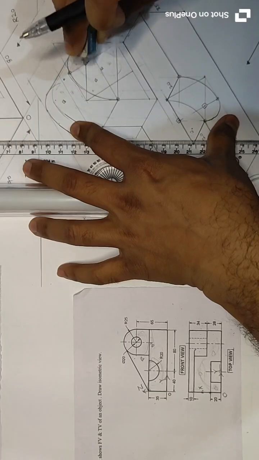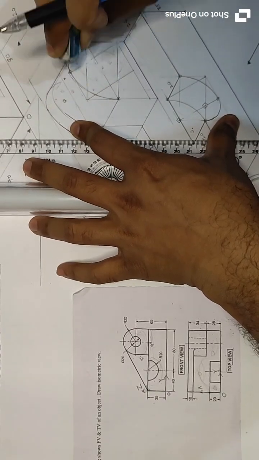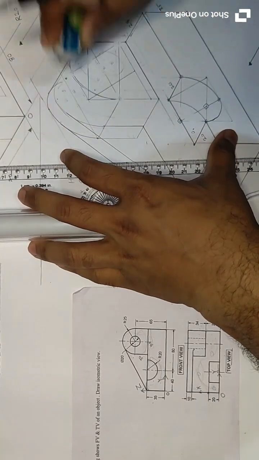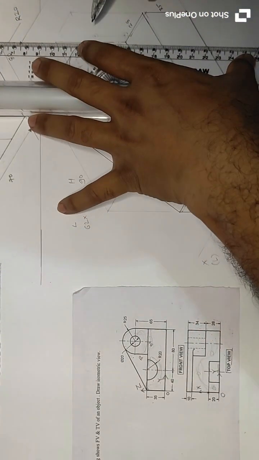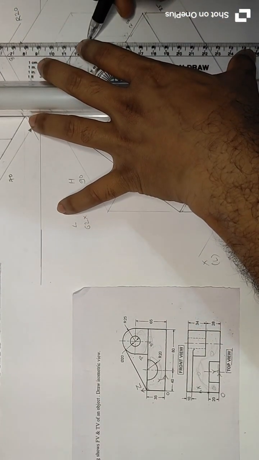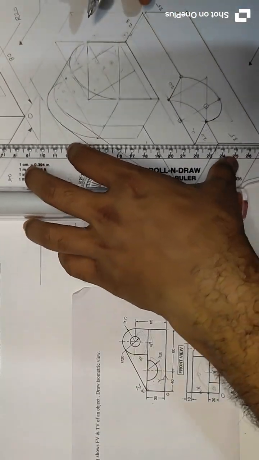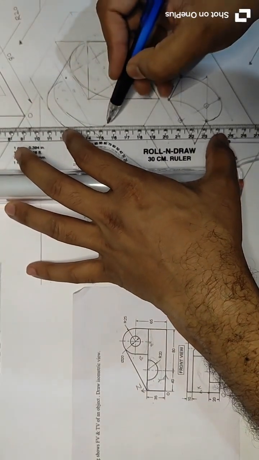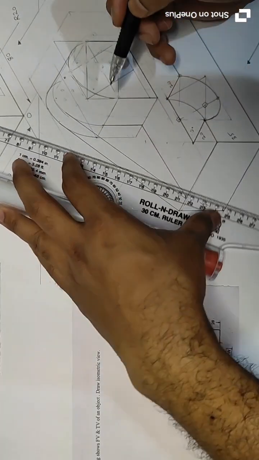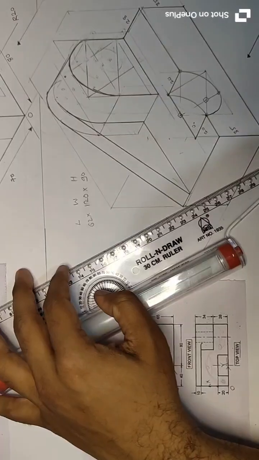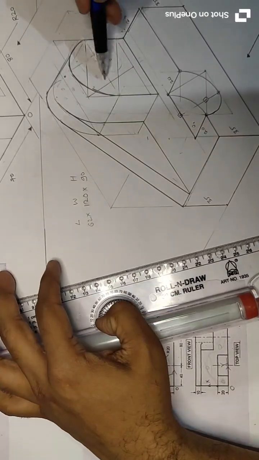Now I will remove these points, remove this marking. Now finally we will draw a circle here.